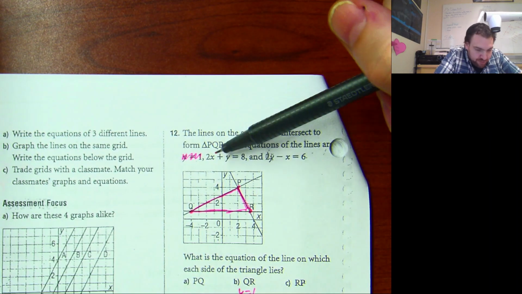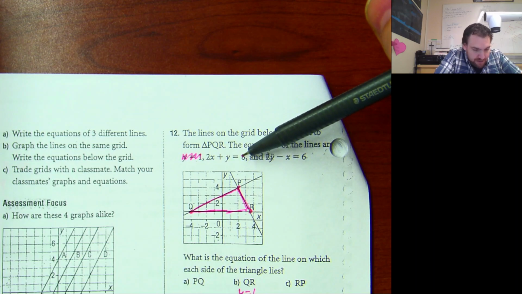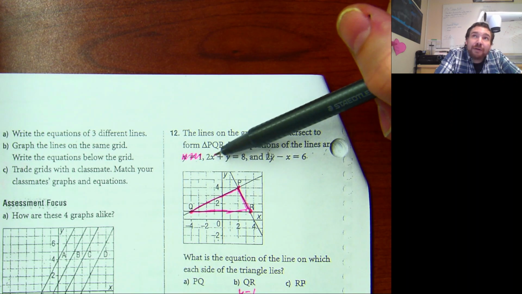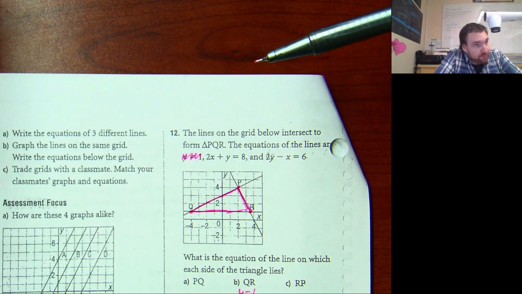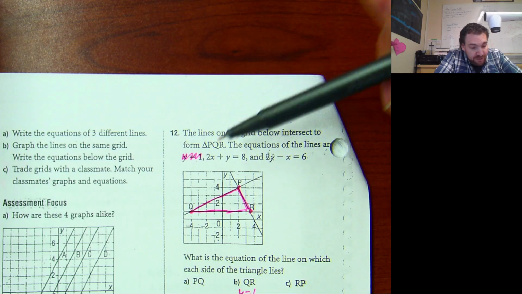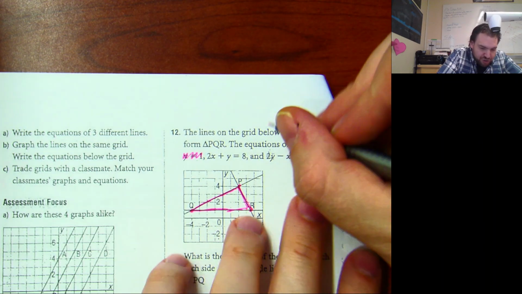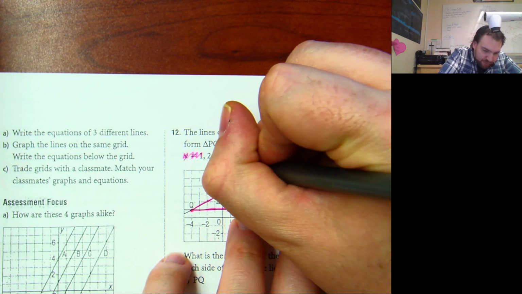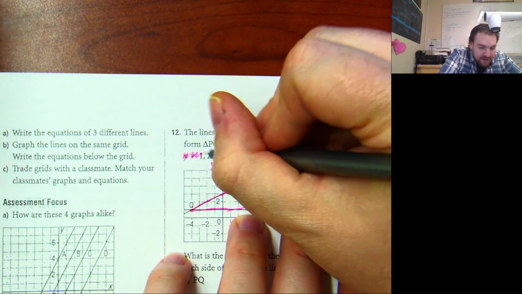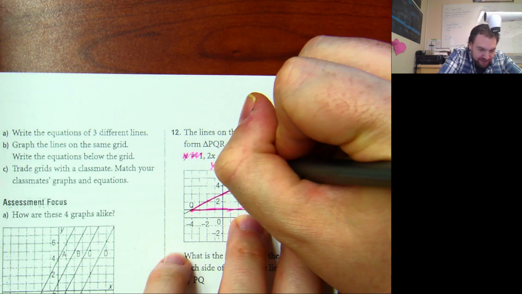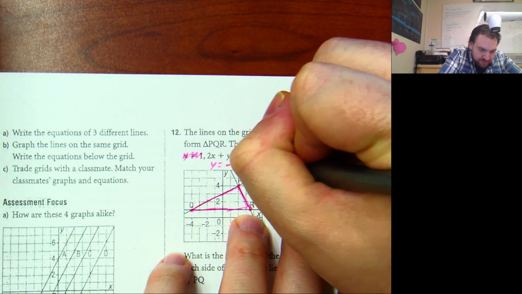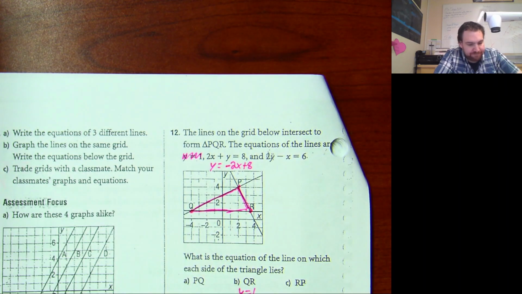Now this one, I got 2x plus y equals 8. To get y by itself, and it's already positive, what are we going to do? I'm going to subtract 2x. So to keep us in the form that we're used to, when I take away 2x, I'm going to write it as negative 2x plus 8.